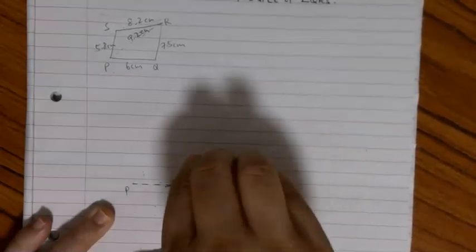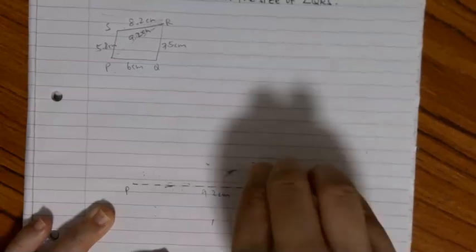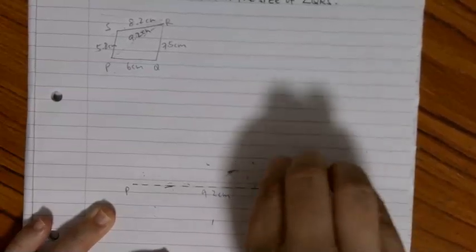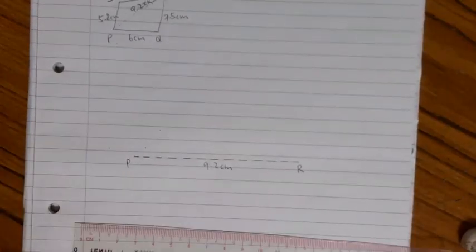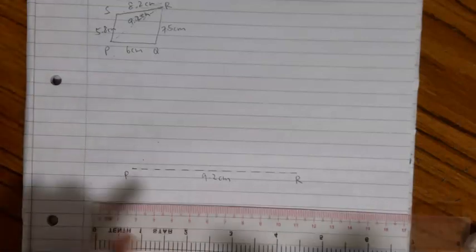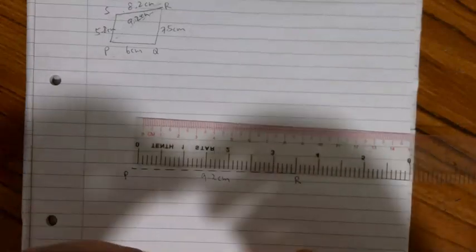I'm going to make it a dotted line because it's the diagonal. I just want to make it clear that it is the diagonal. It is not one of the sides of the quadrilateral. Then I will make use of my compass to get 5.8 first.